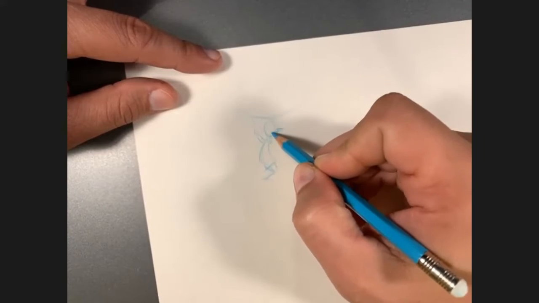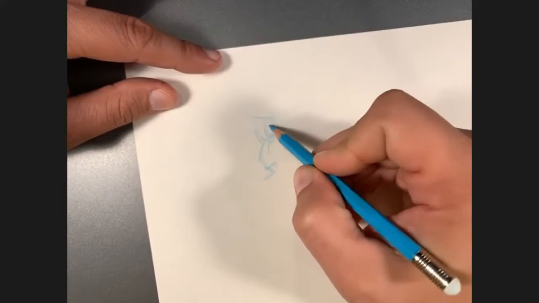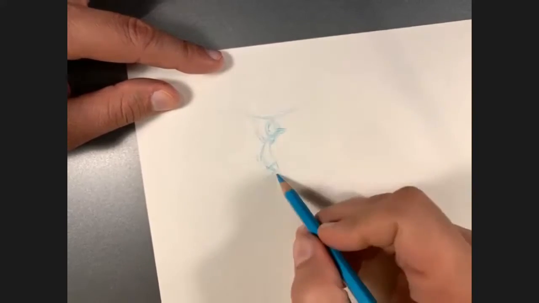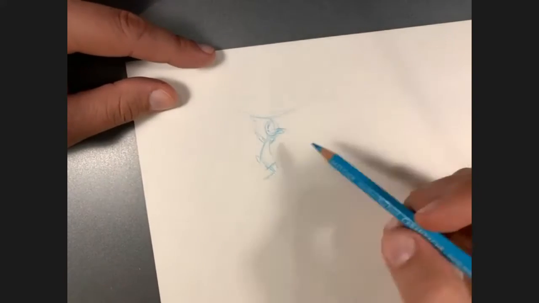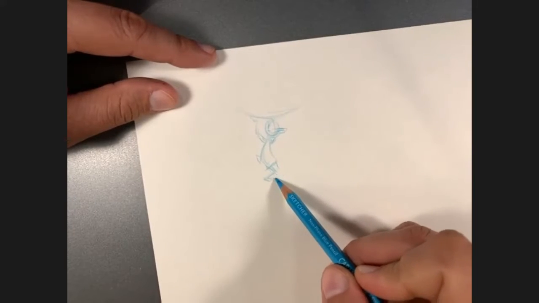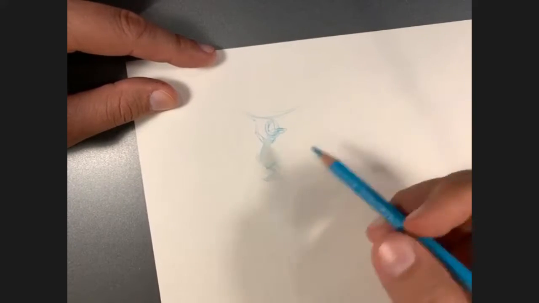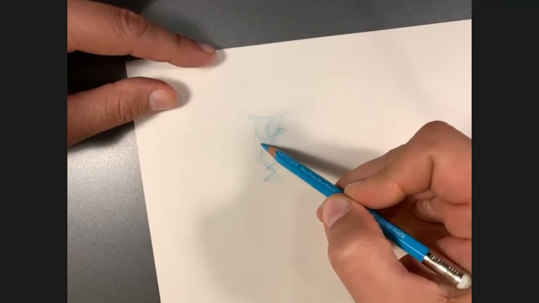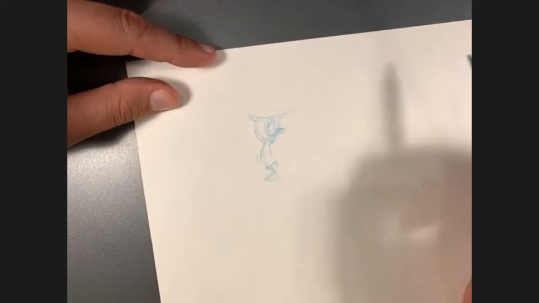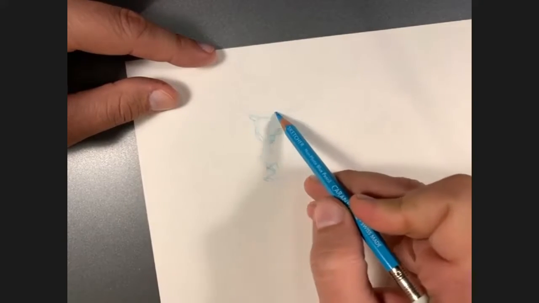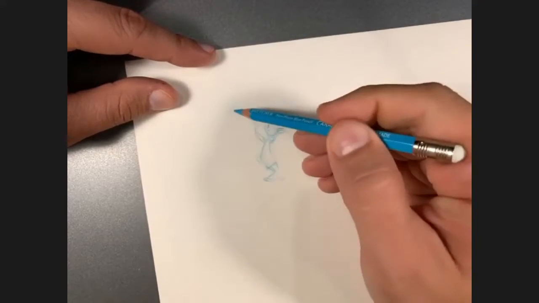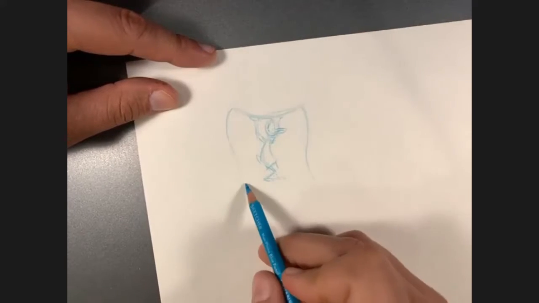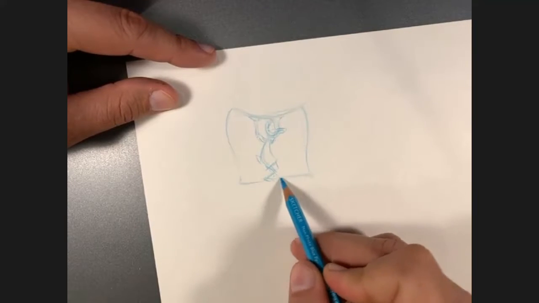All right, just super loose and quick. And there's his tail. The whole point of thumbnails is that we're getting quick information down. So it doesn't matter, mine looks sloppy, yours can look sloppy, but you have the idea and the pose of what's going on. So Daffy's holding up the frame, because it's collapsing all around him. We're going to show that like this.